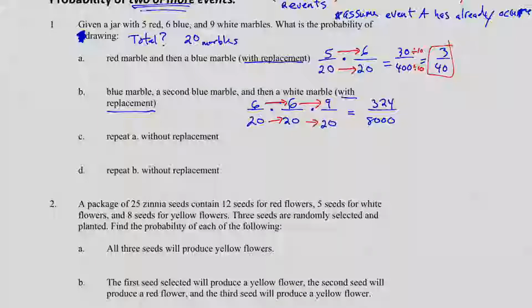So what's the reduced form of that? Don't try to do this in your head, guys. You got to use your calculator. All right, or look at the answer key in the back, right? So it says 81 over 2,000. Okay. I'm not really going to test you on your fraction abilities. I'm more testing you on can you set up the probabilities of each event and deal with that with your calculator, okay?